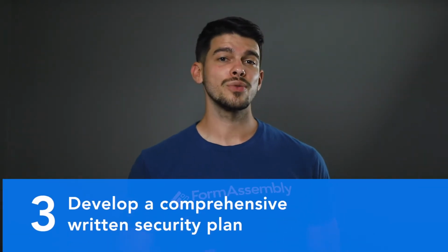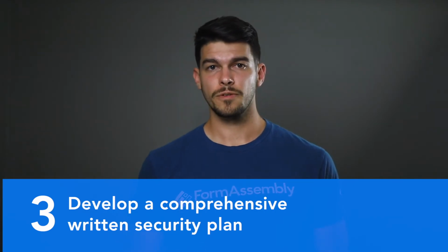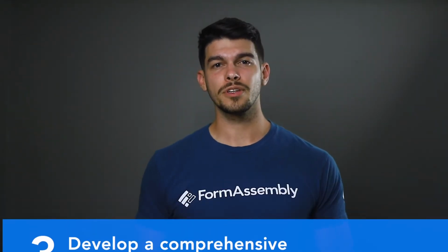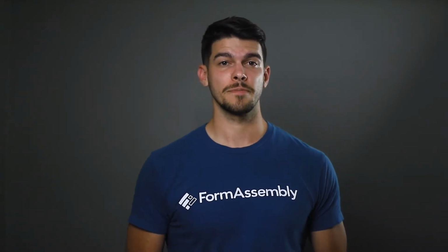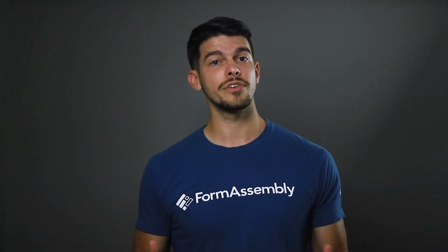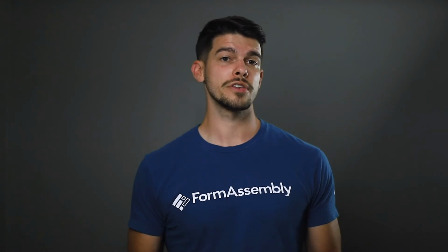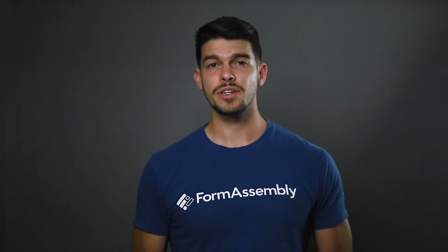The GLBA also includes a section called the Safeguards Rule. The Safeguards Rule requires applicable institutions to develop their own comprehensive written security plans and strategies in order to ensure that the data is protected. They must also make sure that all of their vendors and third-party services follow the same protocol to protect this information.